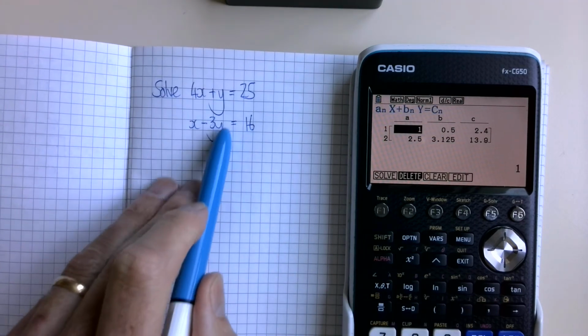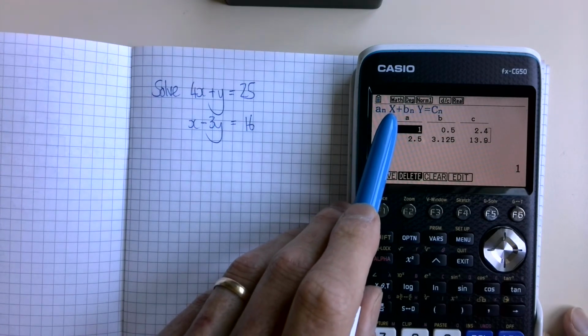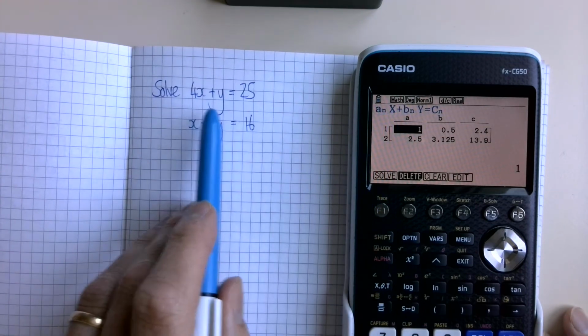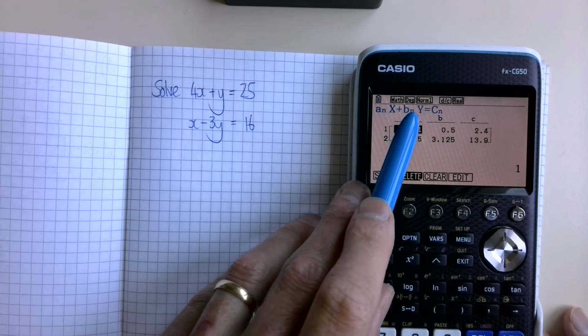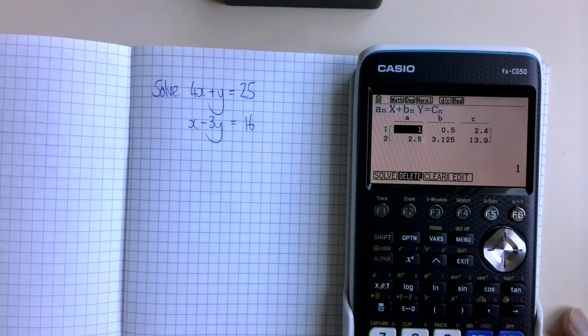Whatever letters I've got, I have to use x and y. The calculator only ever understands x and y. So it's expecting me to type in equations in this form: some x's and some y's equal something. If your equations aren't in that form, you've got to rearrange them first.